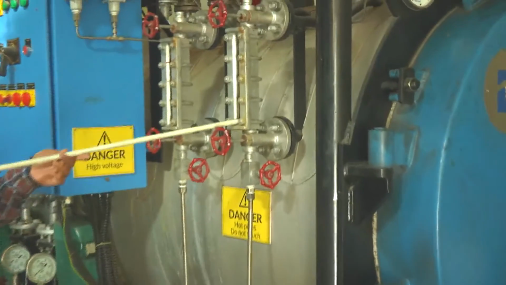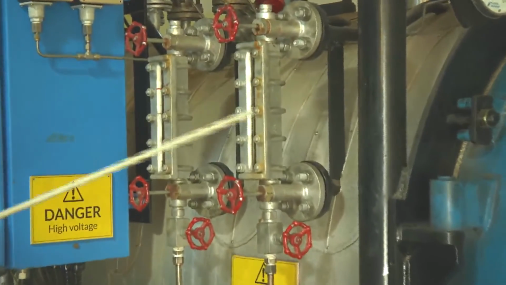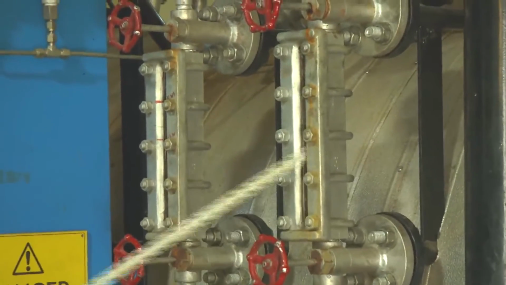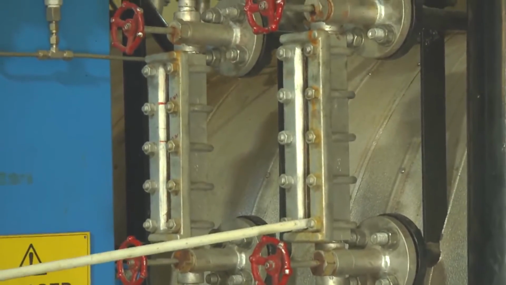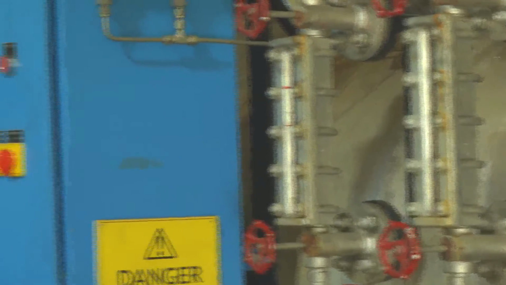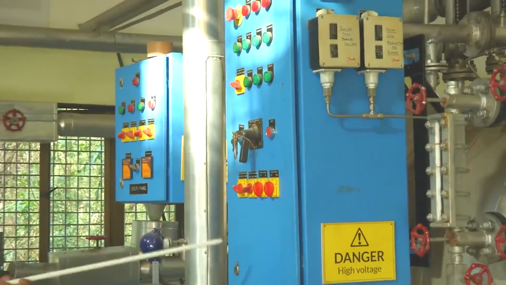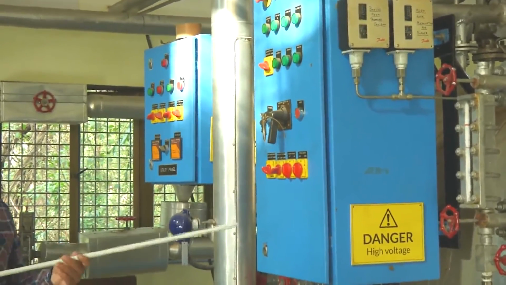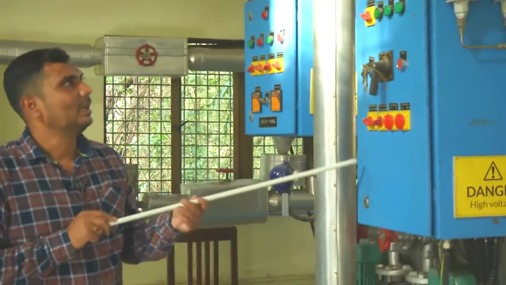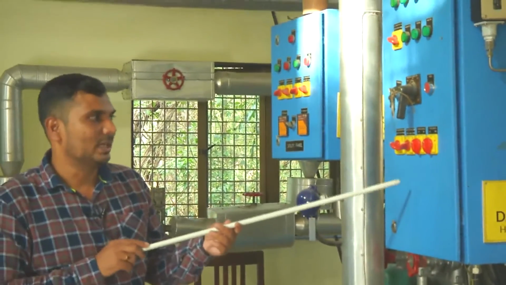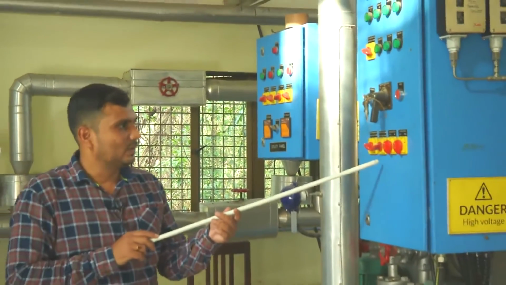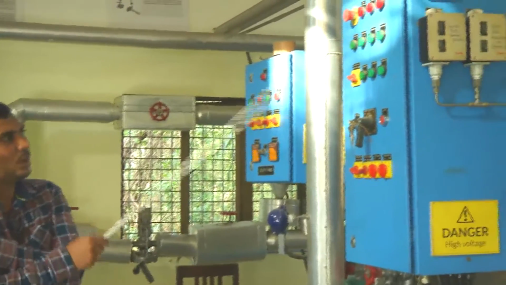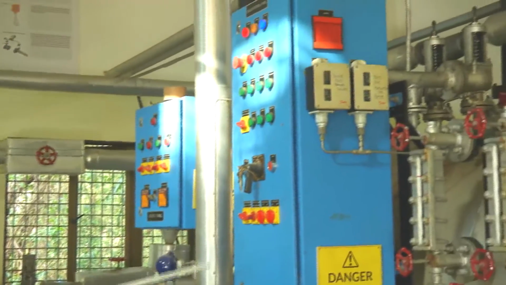This is also the water level indicator. Whatever water is inside the vessel, we can monitor on this water level indicator. This is our control panel, which controls all the parameters of the boiler, like feed water pump, feed water level inside the boiler, fuel rate, fuel pump, whatever it is. This control panel controls all the parameters for the boiler.